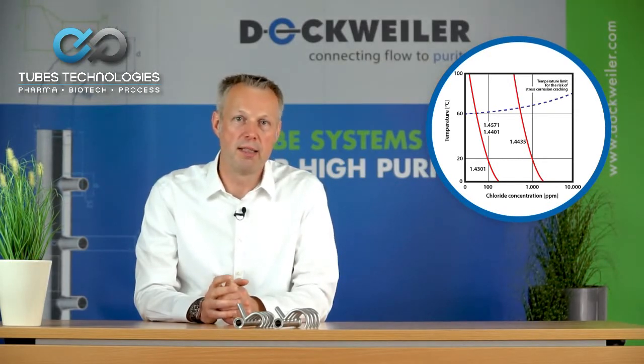But what can you do? How can you estimate or predict the chloride-induced pitting? This can be done via an empirical method which is called PREN. PREN means pitting resistance equivalent number, and this is just a simple formula that you can apply to different alloys.